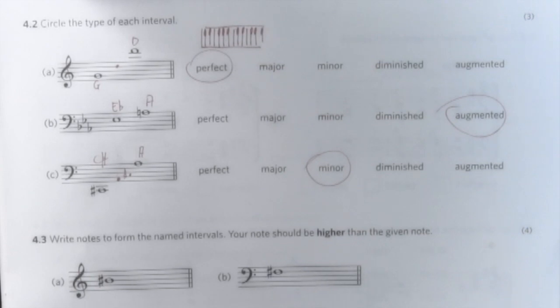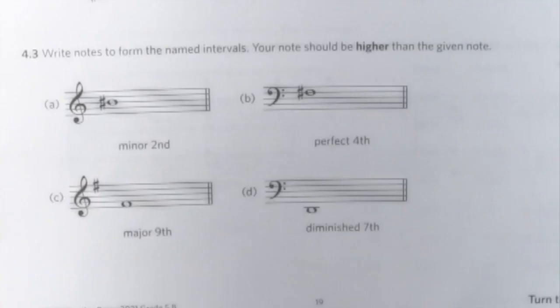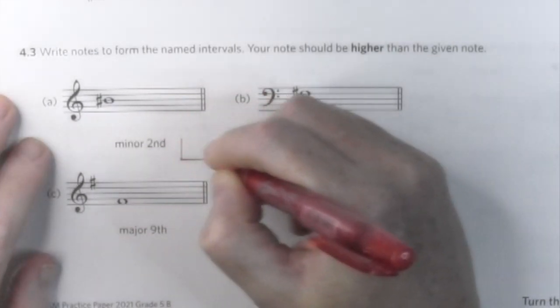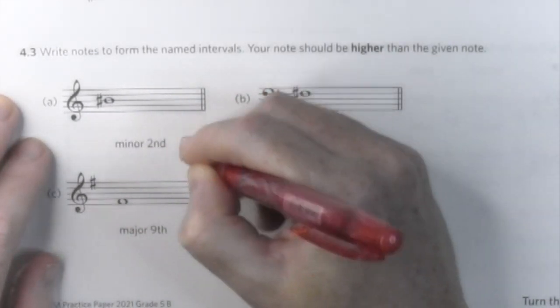For the moment, we move on to the final question relating to intervals. In this third exercise, we need to write the notes to form the named intervals. And again, we need a keyboard. I put it down in the middle of this here.